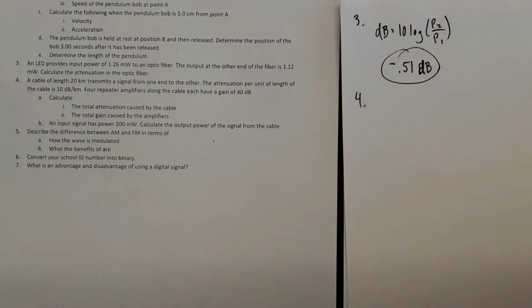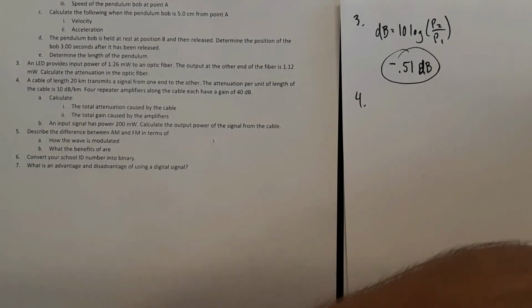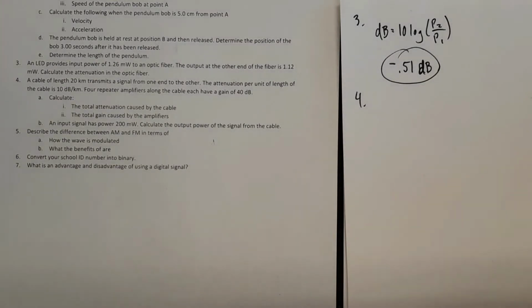A cable of length 20 kilometers transmits a signal from one end to the other. The attenuation per unit of length of the cable is 10 decibels per kilometer. 4 repeater amplifiers along the cable each have a gain of 40 decibels. Okay, so looking for the total attenuation caused by the cable.